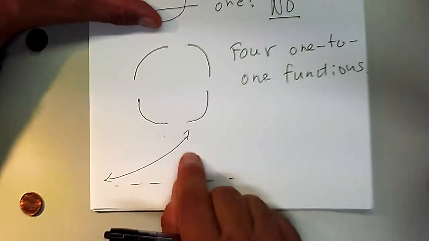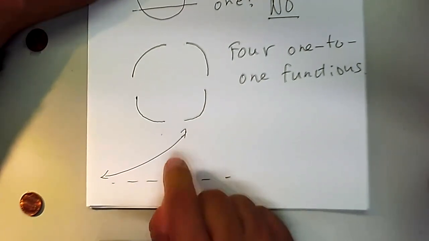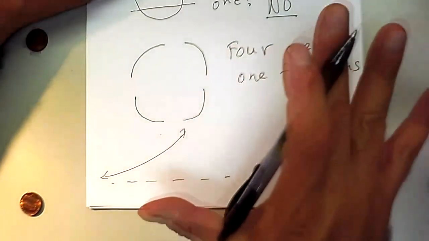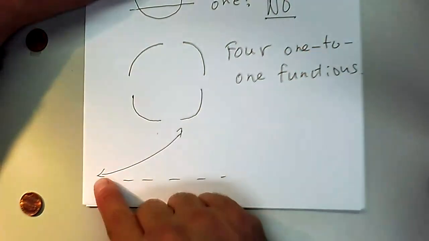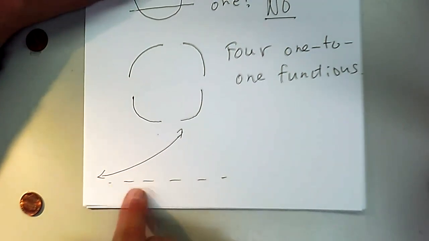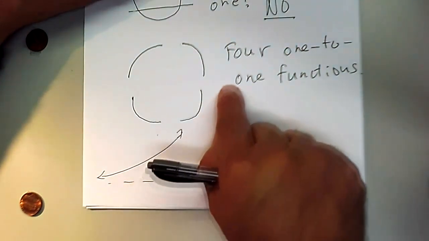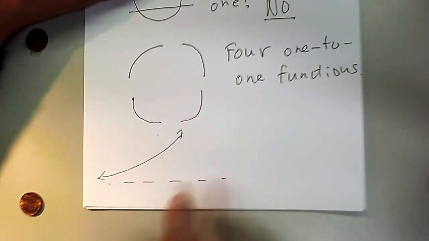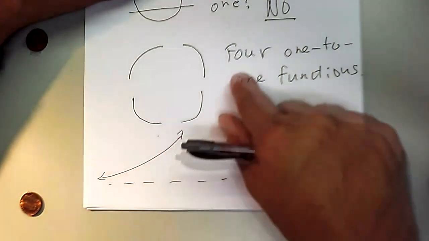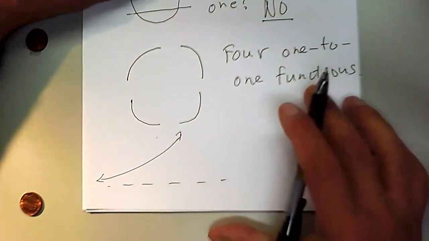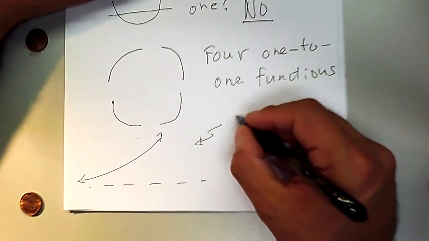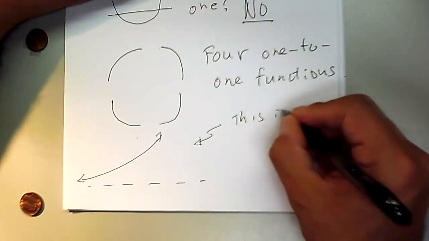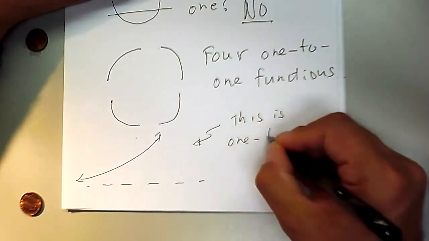So are they one-to-one functions? And the answer is yes. Even though we have not seen exponential functions yet, they look like this. They get closer and closer to this horizontal line, and then they increase. This is one kind, and there are other ones that go down, but this is one kind. They go up like that very quickly. Okay, so that graph is one-to-one.